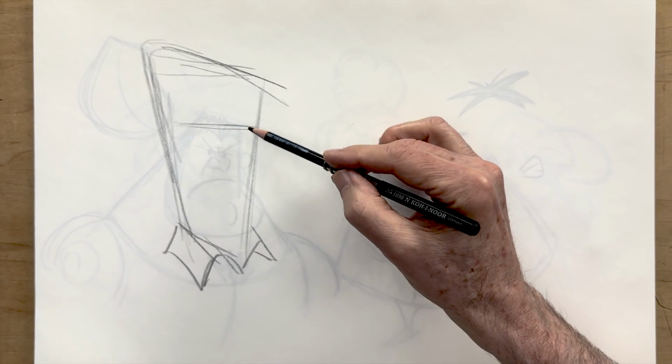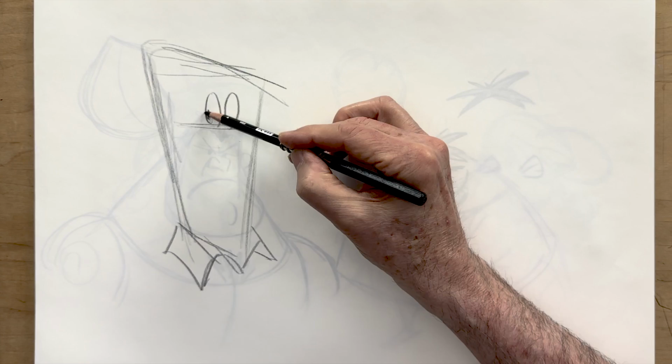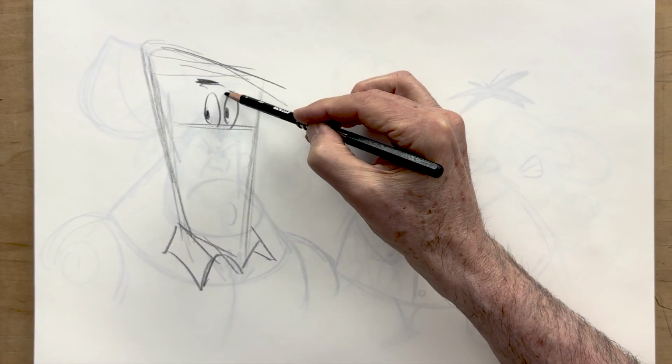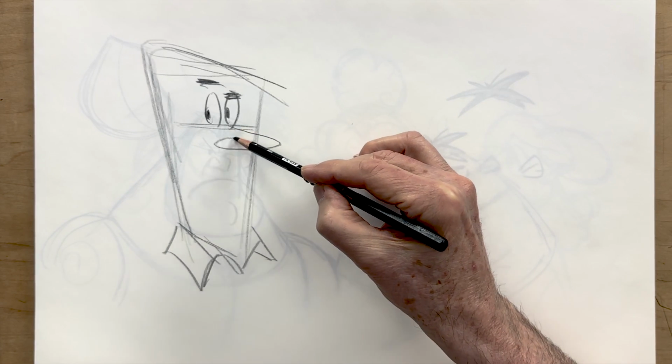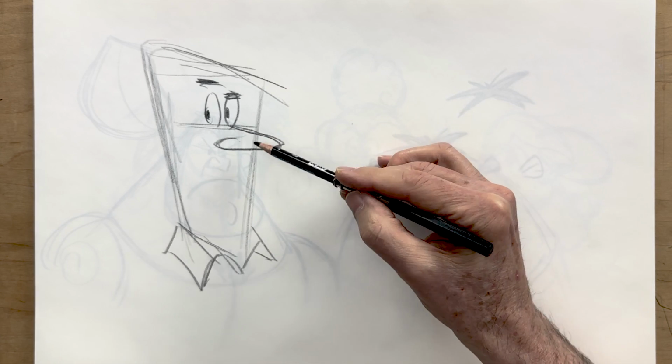Eye line way up here, eyes close together, eyebrows, nose, kind of pointy but soft.